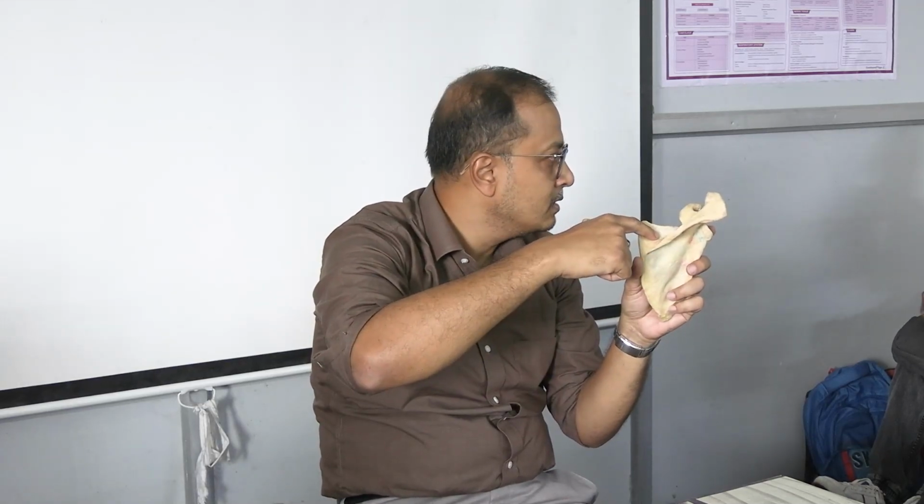Two fossae on which side, front or back? The posterior side, also known as dorsal. Ventral is this side, ventral is anterior, dorsal is the back side. The dorsal side has the spine. The spine divides the area into two parts, supraspinous above the spine, infraspinous below the spine.